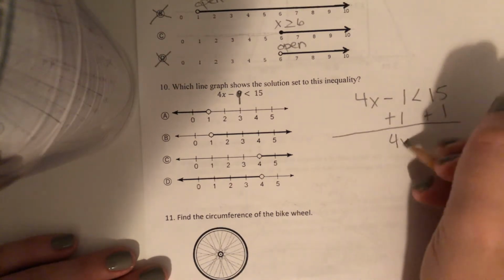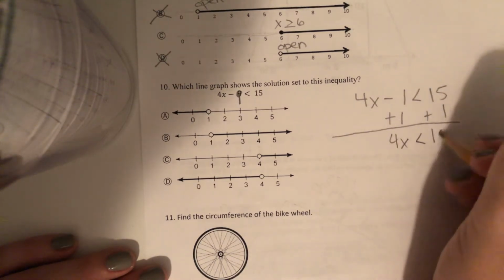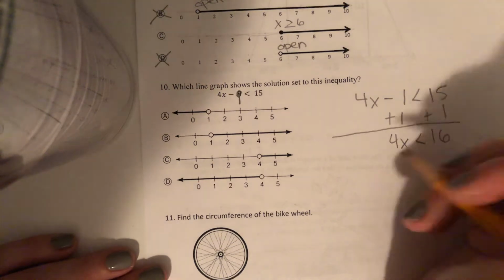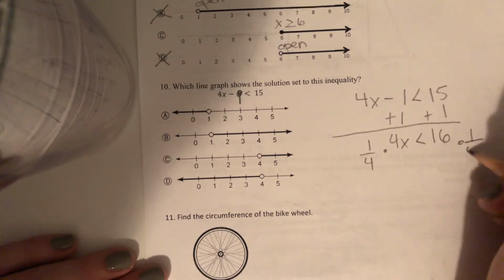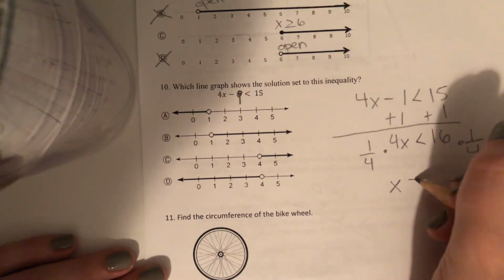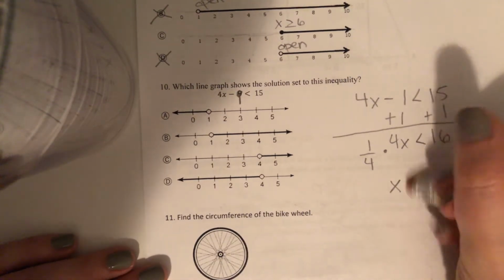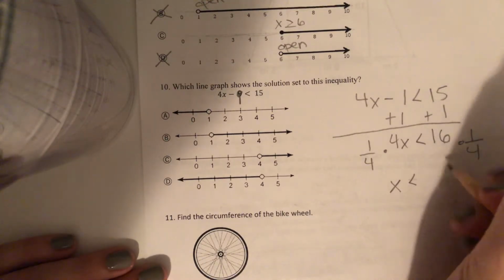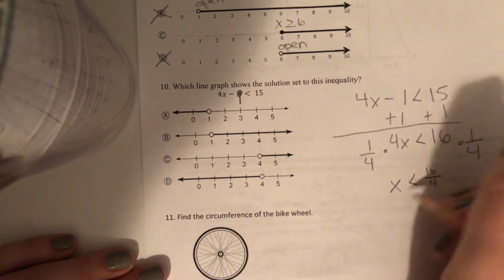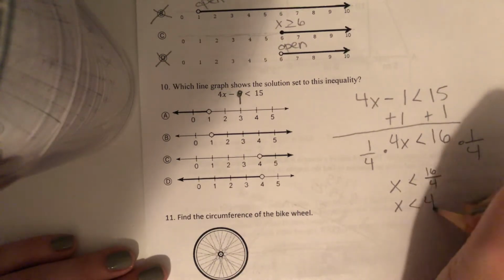So we're left with 4x is less than 16. And then we multiply by the reciprocal. So times 1/4. So x is less than 16 over 4. X is less than 4.